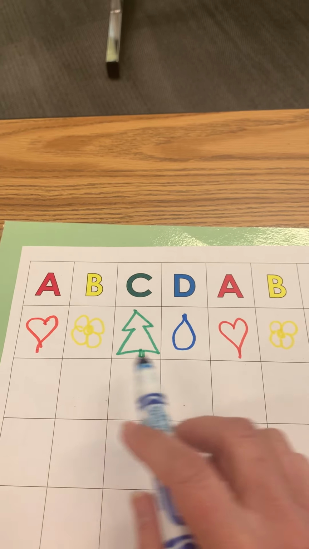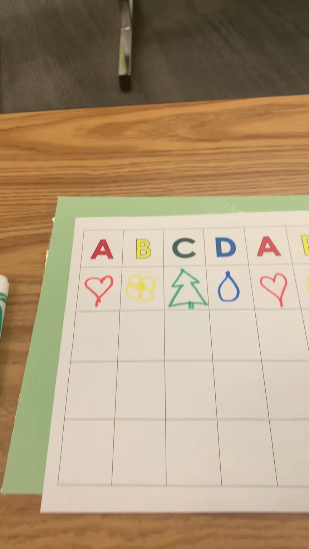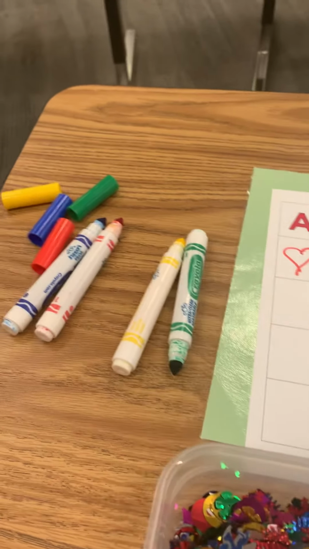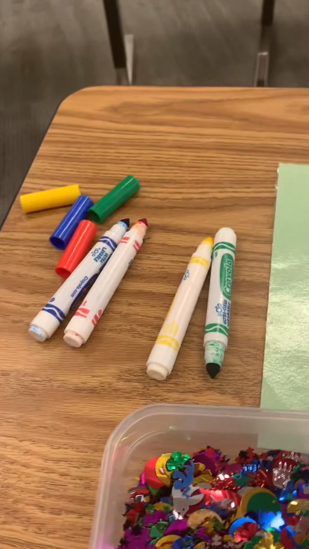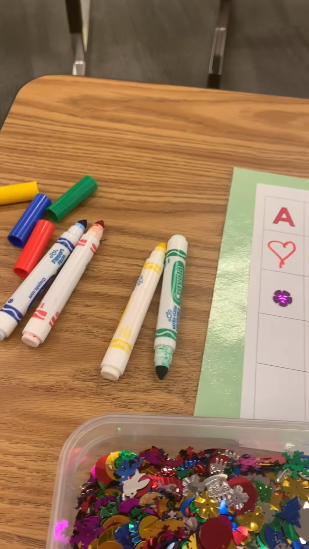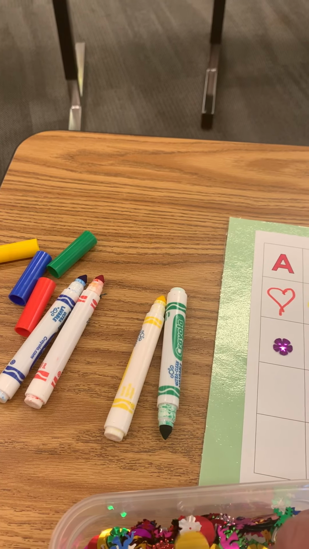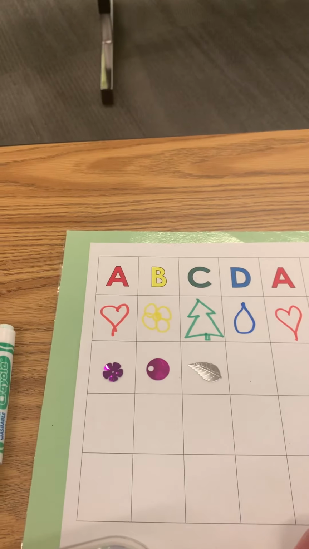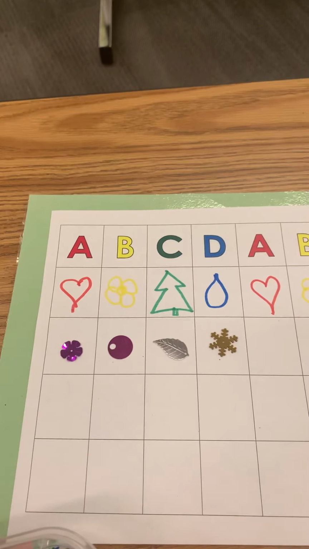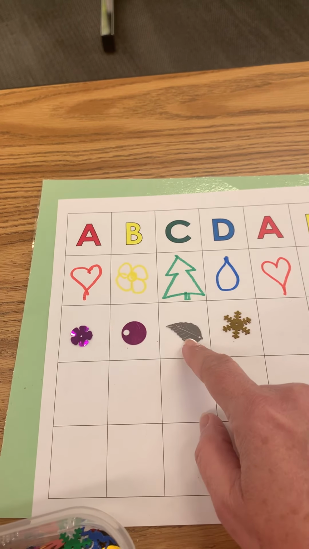So hearts were A and the hearts were red. But you know, I could create a pattern with anything. And I know you guys remember these, the little foil fun sparkly things? Okay, so I'm not necessarily going to match up the colors this time. I think I'm going to try to do a flower and then a disc. And then a leaf. And then a, let's see, what can I find the easiest? Snowflake. See, they're not necessarily the same color, but flower, disc, leaf, snowflake.